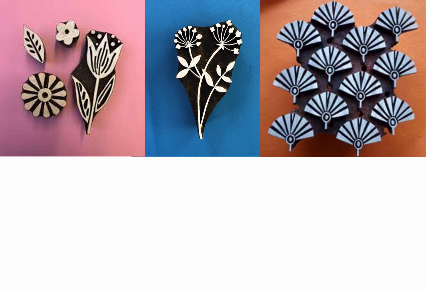On the left, we have a grouping of blocks that you can imagine that this set could be used in many combinations to print, and the middle one is one motif that can be used in many combinations to print, and the far right one is a block that has a pattern incorporated within it.